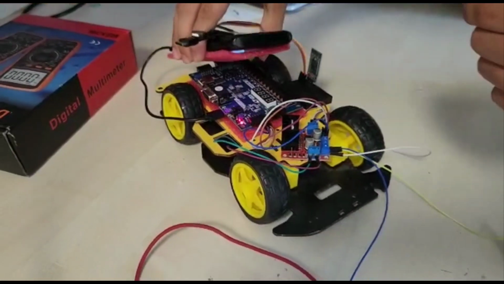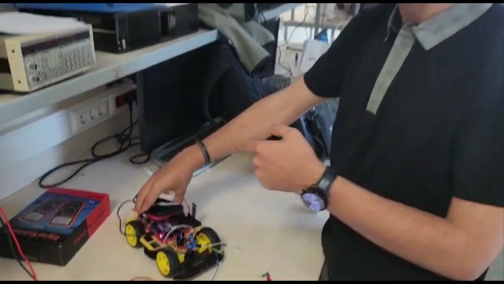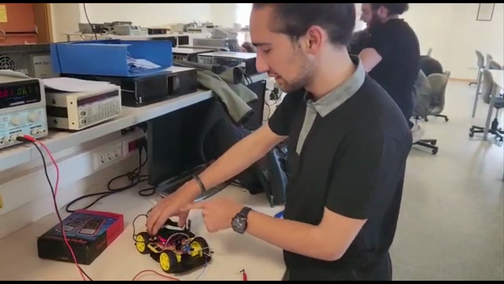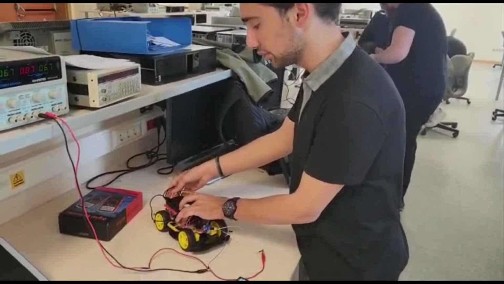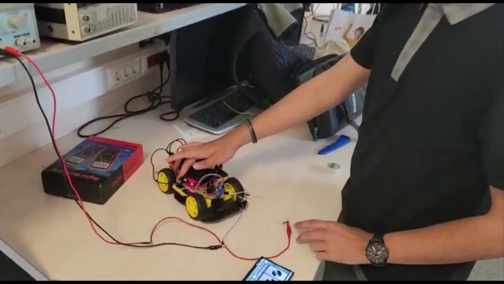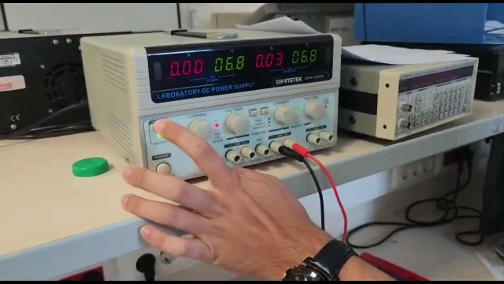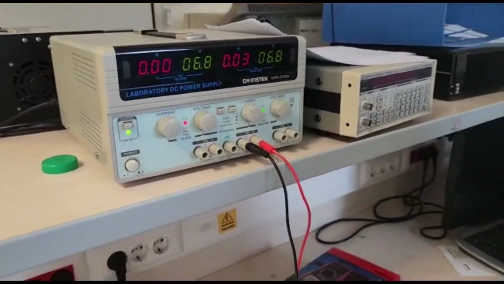The code is implemented to the Base 3 via a laptop, and it's in its memory. I give power to the Base 3, and I'm going to take output from the DC power supply.